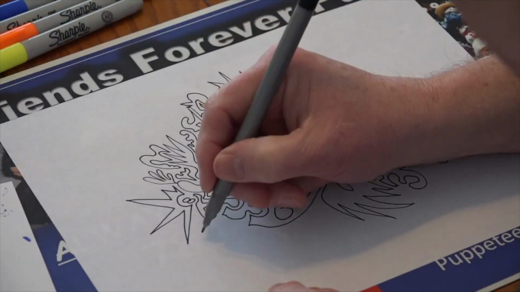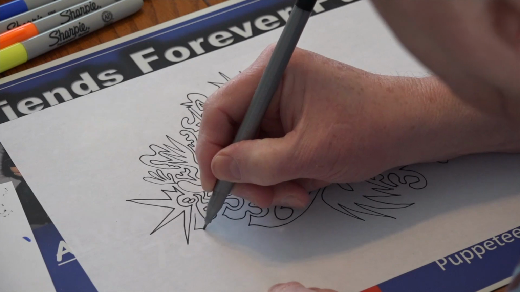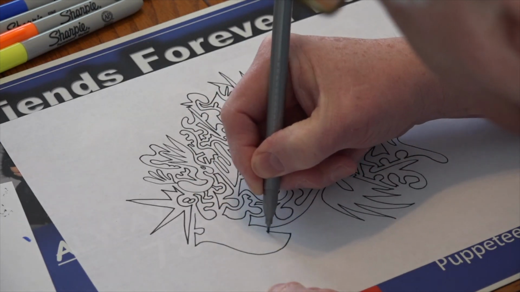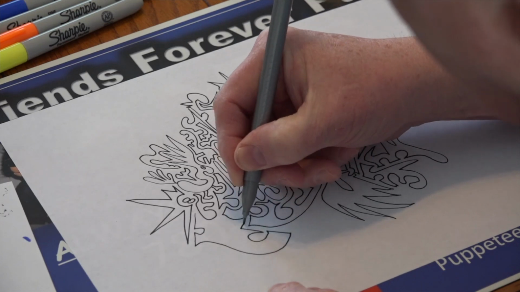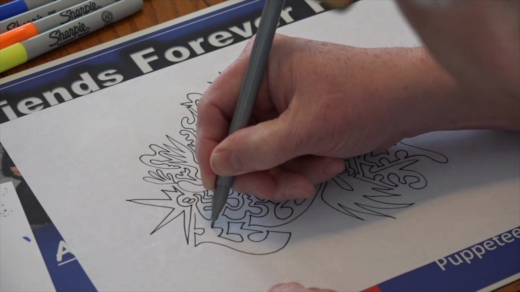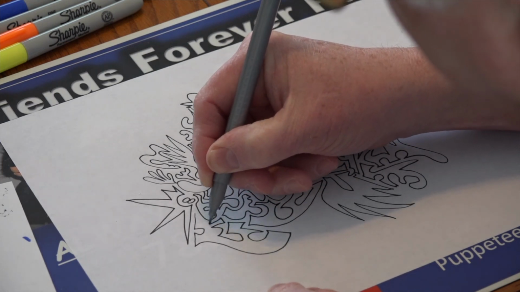I think I'll add just a little bit more here to complete it because it just seems like it needs something else down here to balance it off. Sometimes you'll find that when you're doing it, you just need something else because it's just not quite balanced. There's too much on one side, not enough on the other.